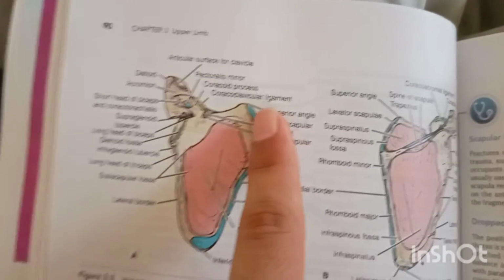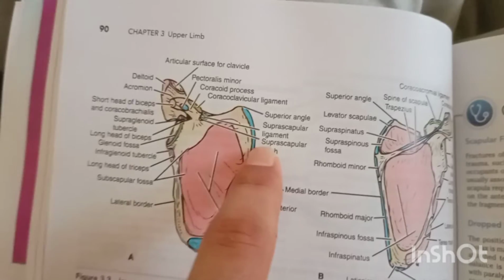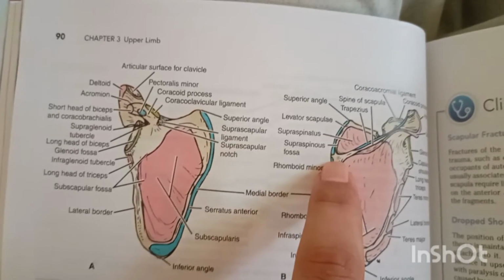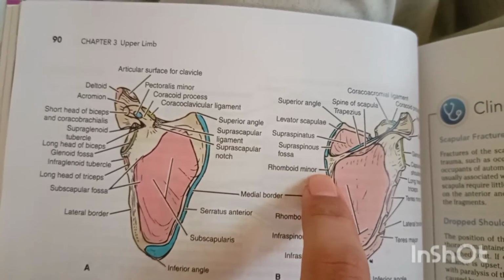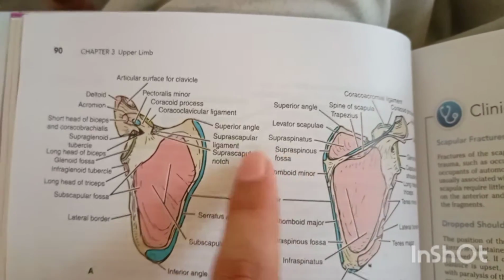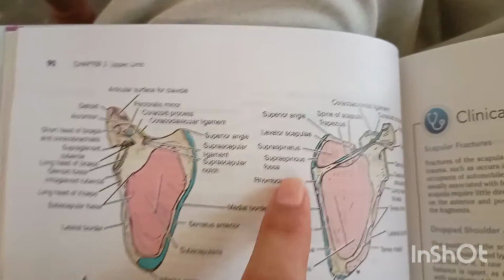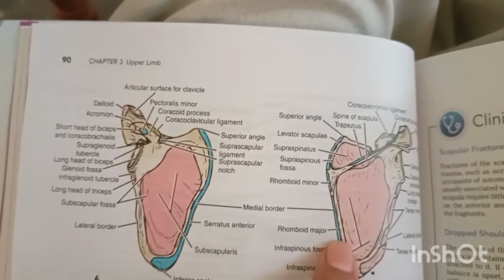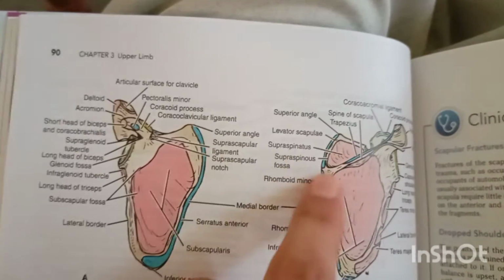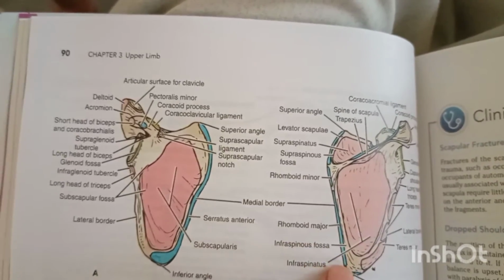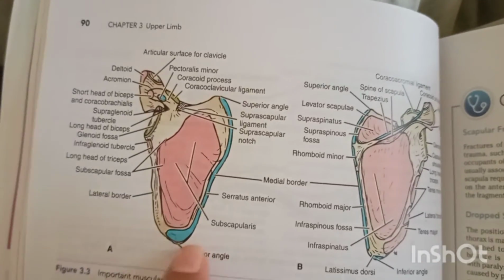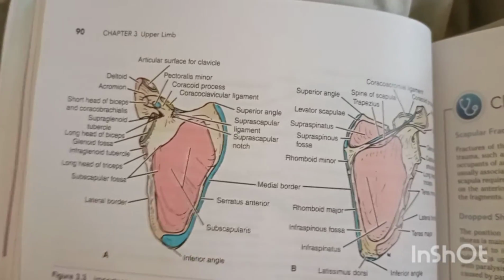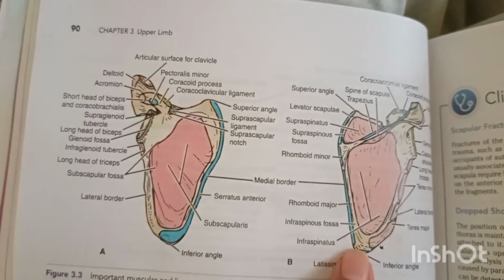Below the levator scapulae is rhomboid minor, at the level of the spine, where the spine starts. This is the medial border in this diagram. Below rhomboid minor is rhomboid major. So levator scapulae, rhomboid minor, rhomboid major, and closer to the inferior angle is the fourth muscle, the latissimus dorsi.